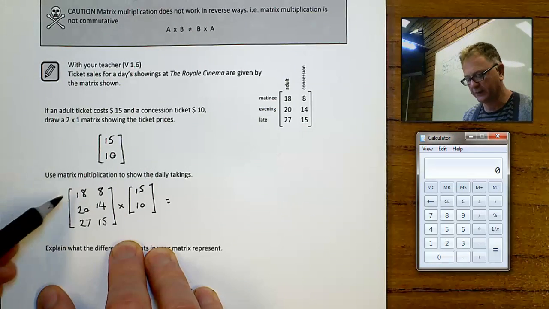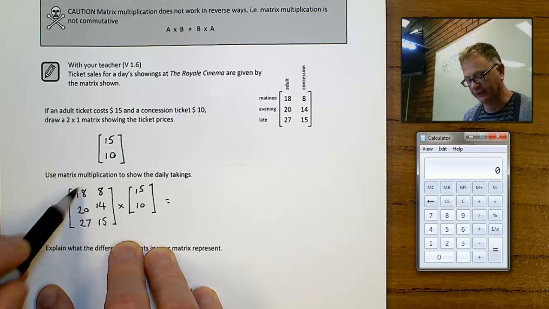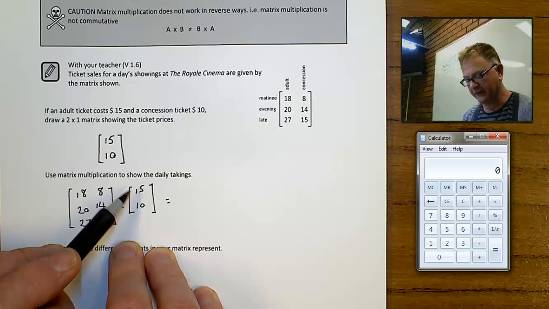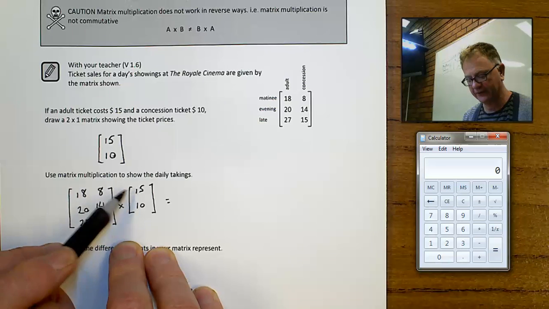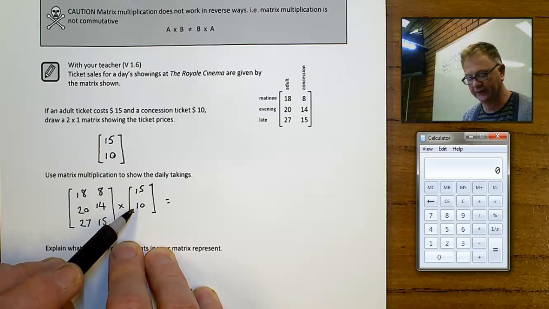We're going to be multiplying 18 adults who attended the matinee session by the $15 price, plus 8 concession holders who attended the matinee by the $10 price.